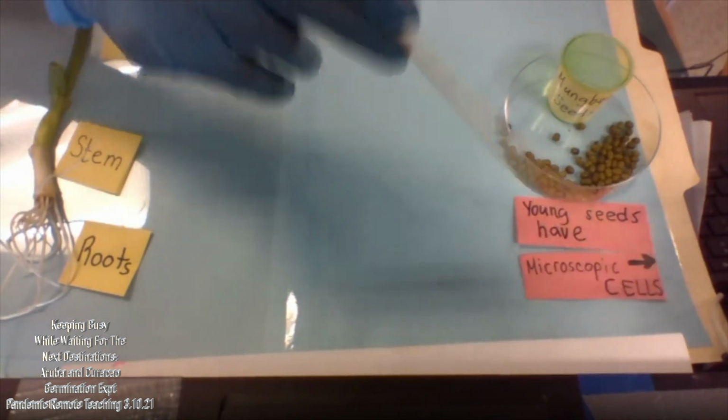Everybody please look what I put. Okay, so please take a look. Young, I'm using a pointer. These young seeds, each one of them, have microscopic cells. Could you type the word cell in the room? Everybody, please. Thank you very much.